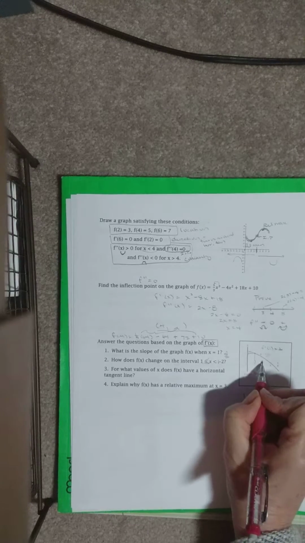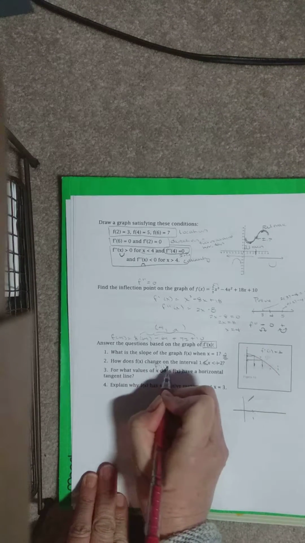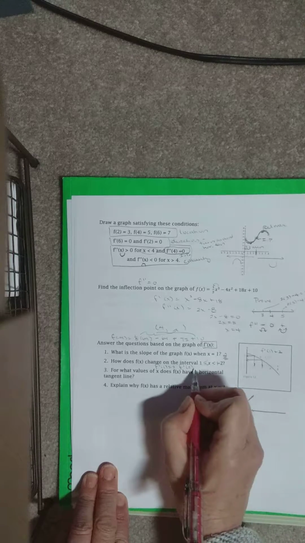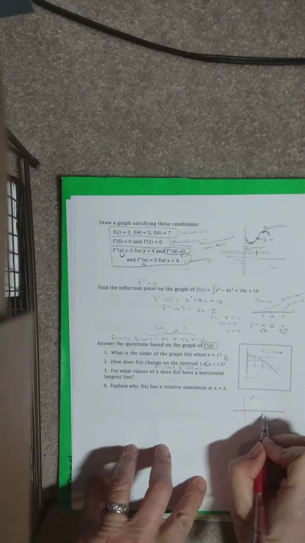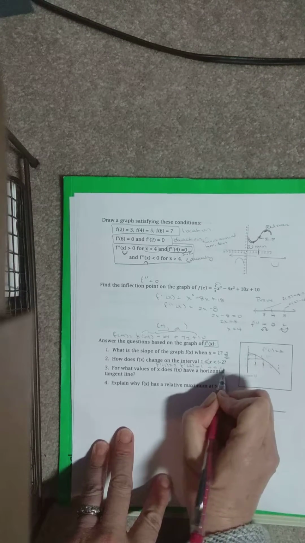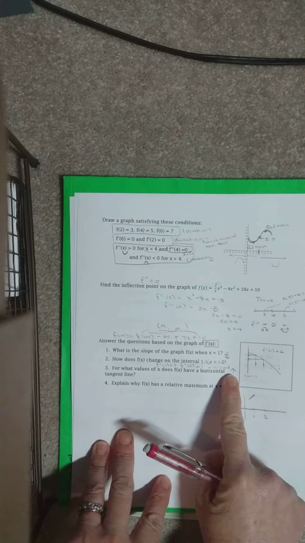But the answer is it is still increasing, because f prime of 1 is 2 and f prime of 2 is 1. The slope along that entire interval from 1 to 2 is positive. So my function is increasing on that entire interval.